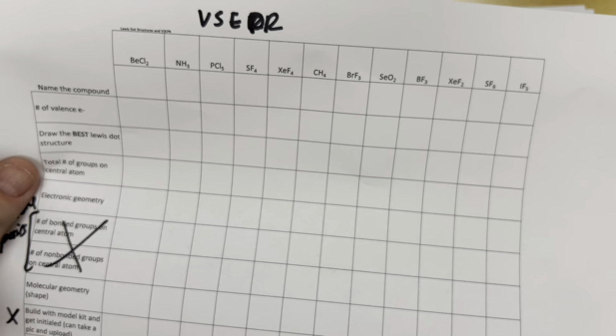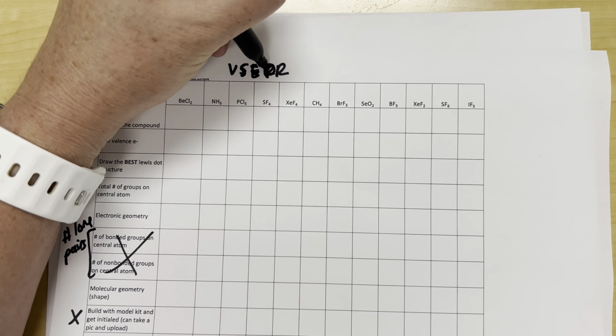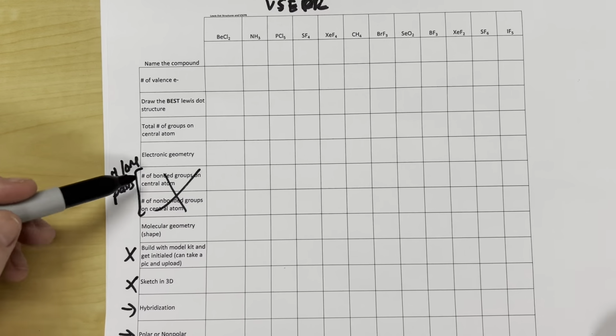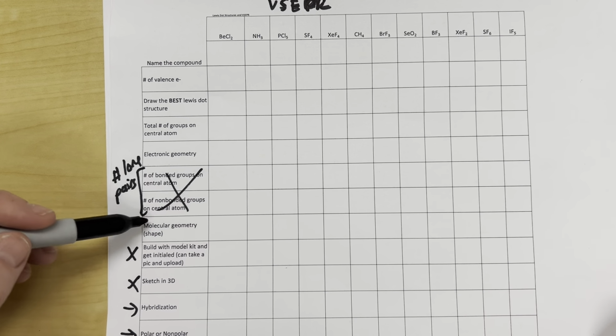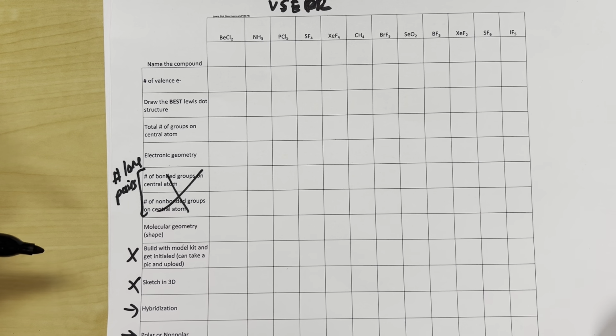All right, hey crew. So we are gonna do this worksheet right here today. This is the VSEPR lab. Everybody calls it VSEPR, but really it's like VSEPR. When we get down here for the number of bonded groups and number of non-bonded groups, we're gonna cross it out and just write the number of lone pairs because that's how we did it in class.